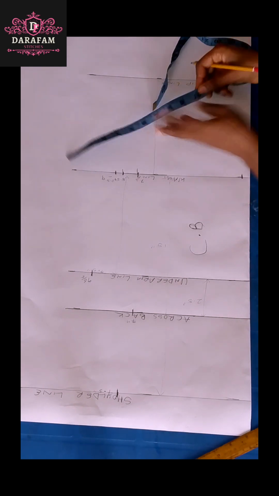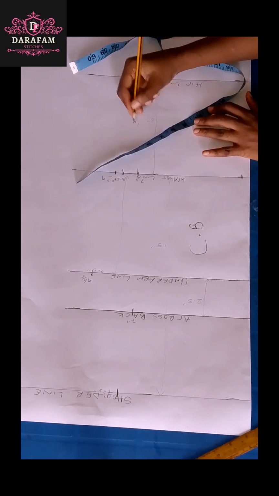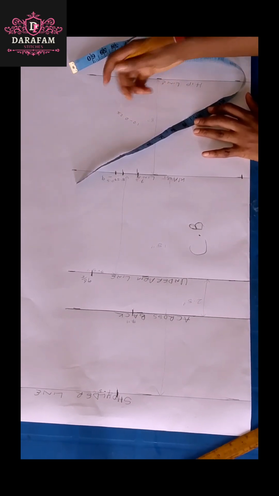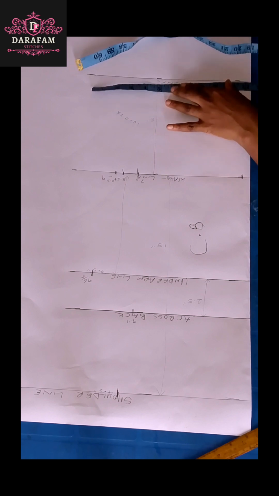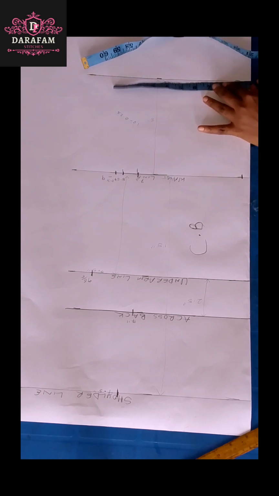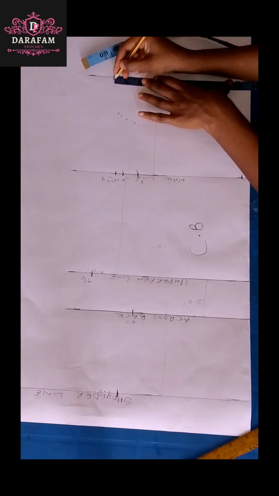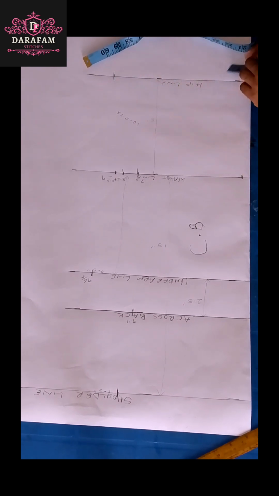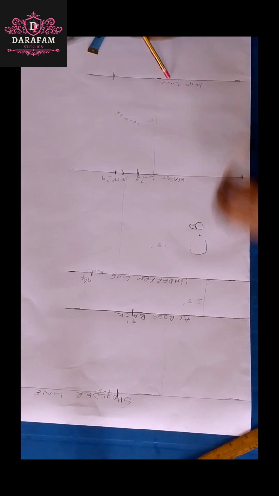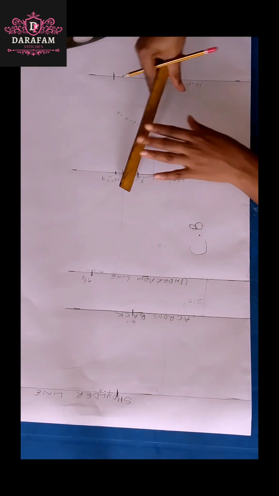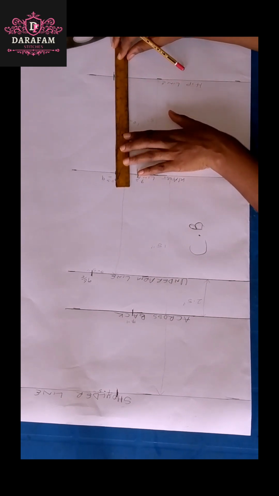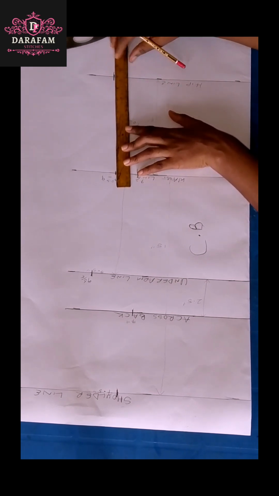The hip circumference for both the front and the back is 40. Divide by 4 is 10. Then we'll subtract 0.25 from the 10, which gives us 9.75. So remember, our hip does not have that. So it's just the hip measurement now, the back hip.